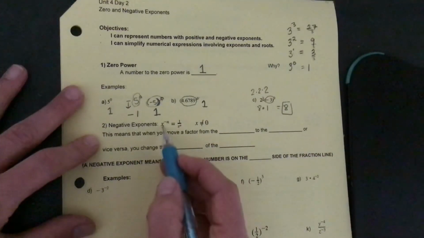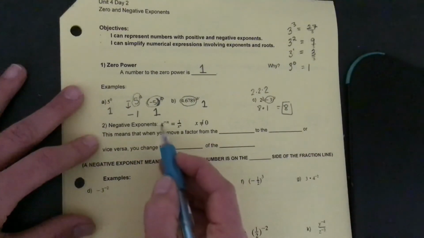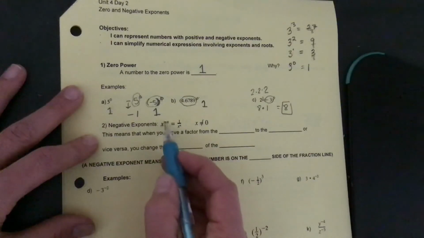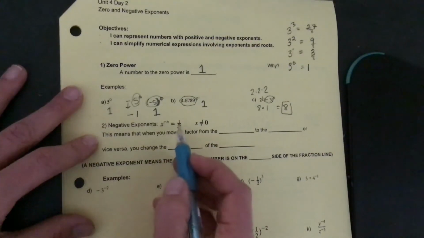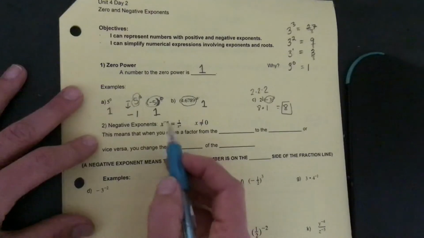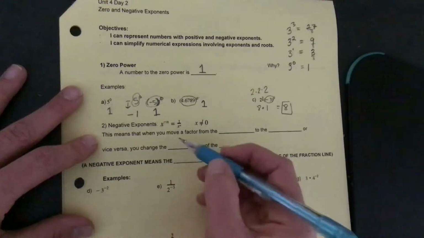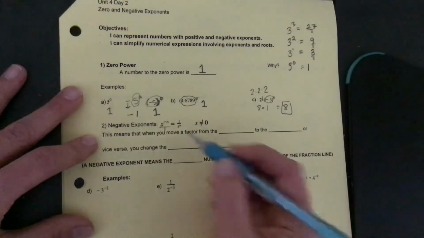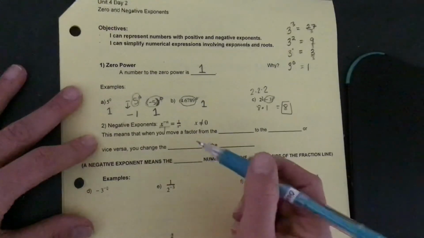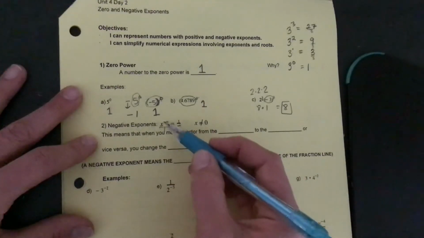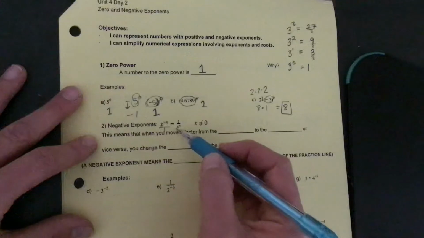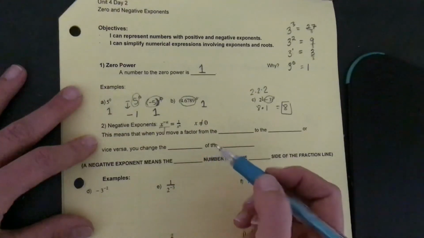Now for a negative exponent, if you've got x, which just represents any number, to the negative power and it has a negative exponent, it means that it's on the wrong side of the fraction line. And if it's not part of a fraction, you can make it part of a fraction. So right now, I would make that over 1. It just means you have to move it to the denominator. Okay, so to get rid of that negative sign, you flip it over the line. All right, and when you flip it over the line, it's no longer negative.